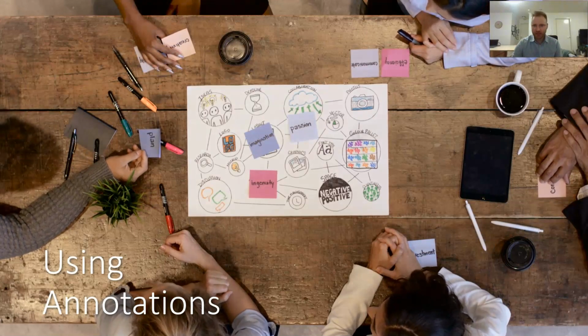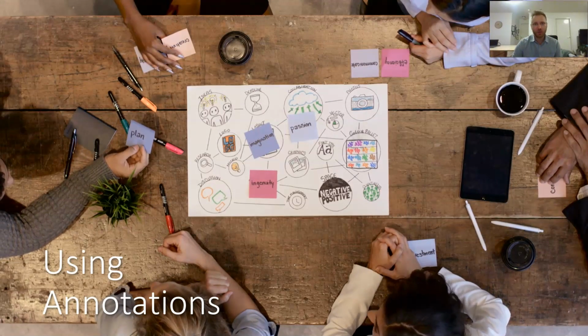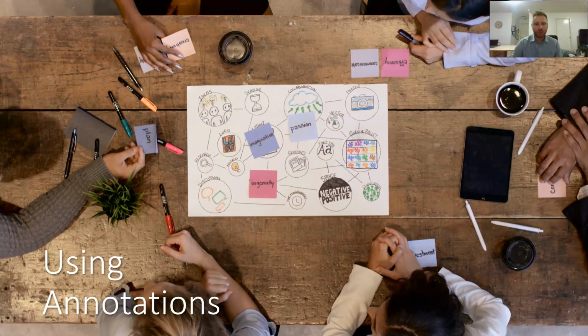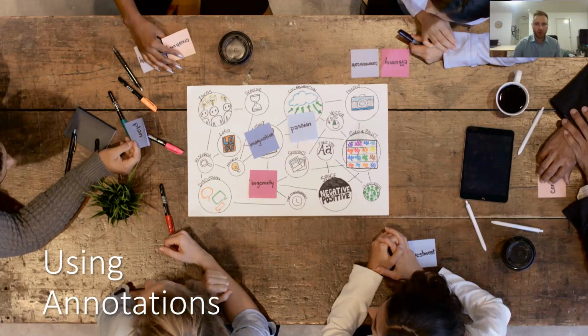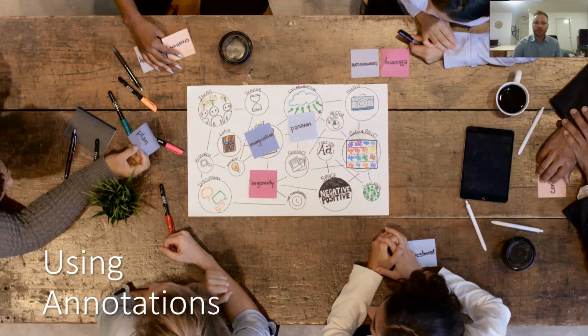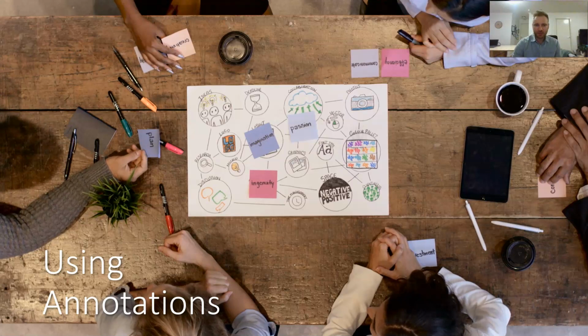Now there are many ways that you can actually use annotations in your work. It could even be for written text, but for this video we'll be focusing on using them for images. So I'm going to run through a few different examples of how you can do that.